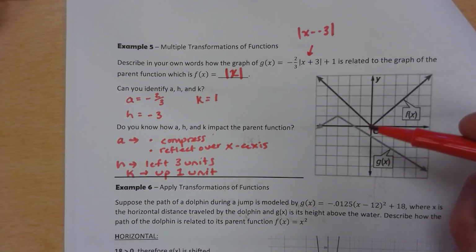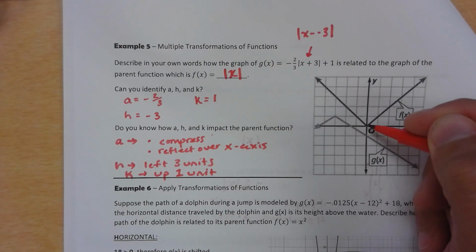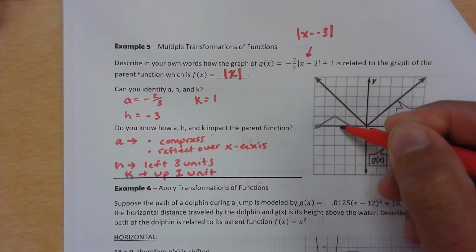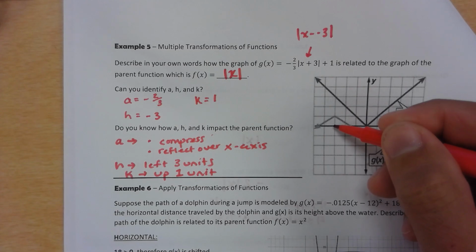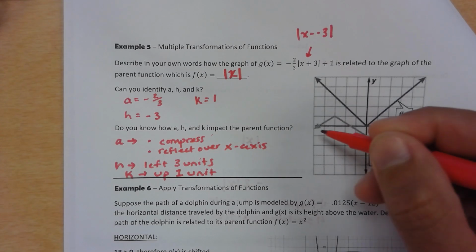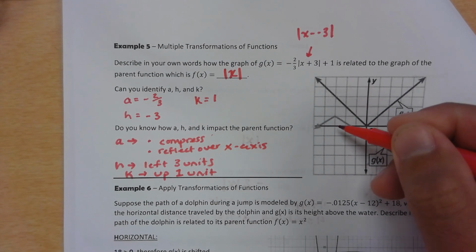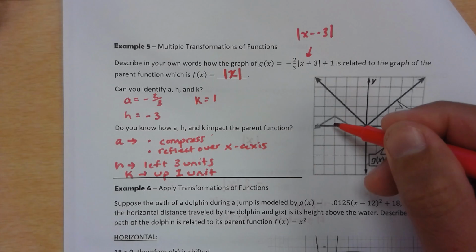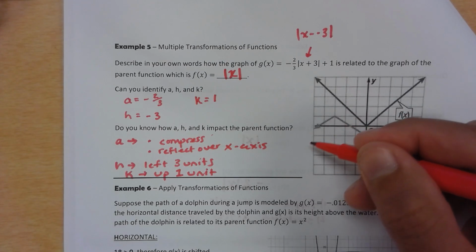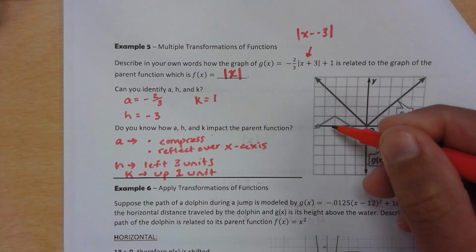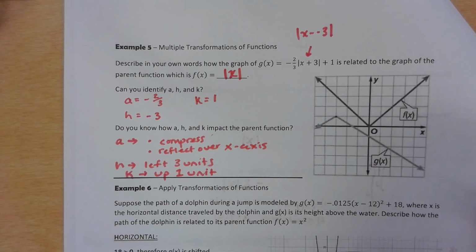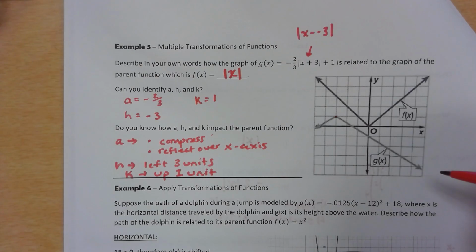Let's take a look at the vertex, see if this makes sense at all. So left 3, that's going to be 1, 2, 3. The graph is going to be wider. This one appears to be wider. It's flipped over the x-axis, and then it shifted up 1. Absolutely, that's where we would land. Okay.